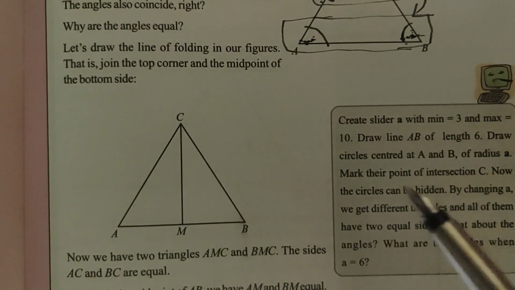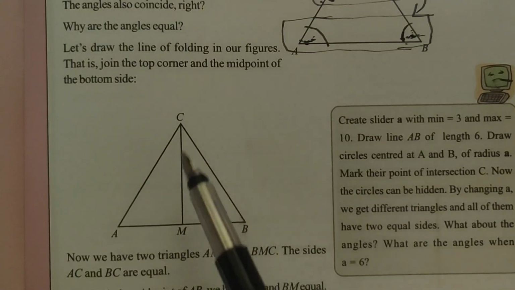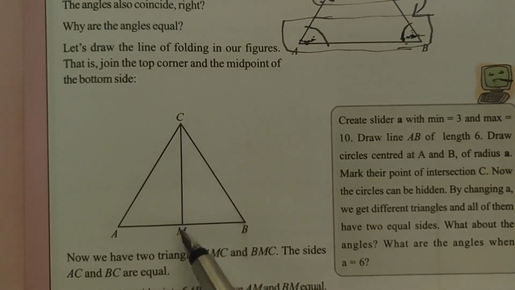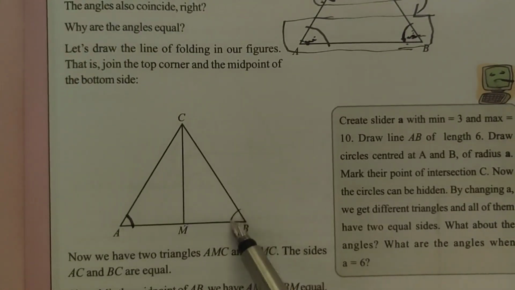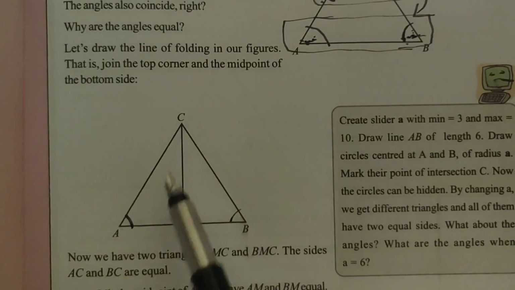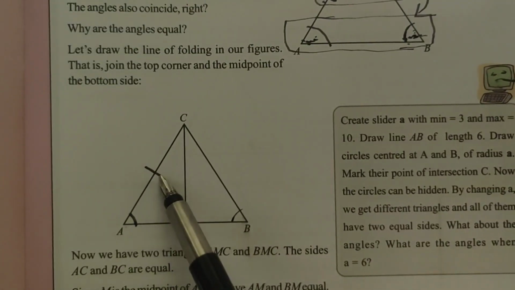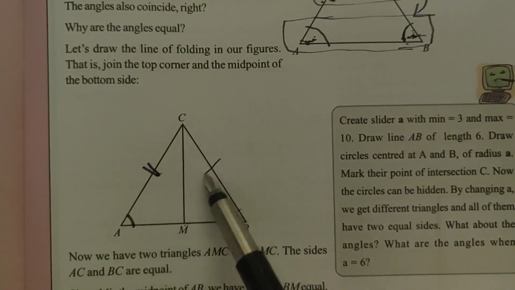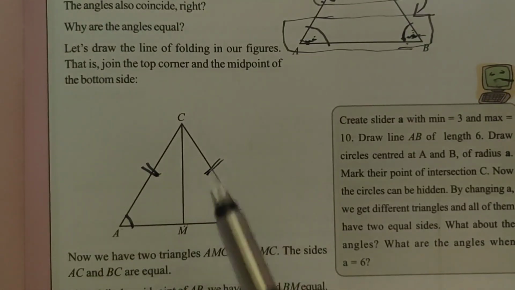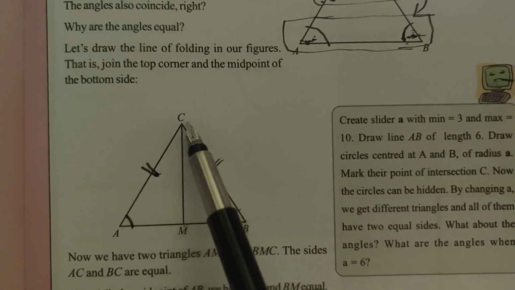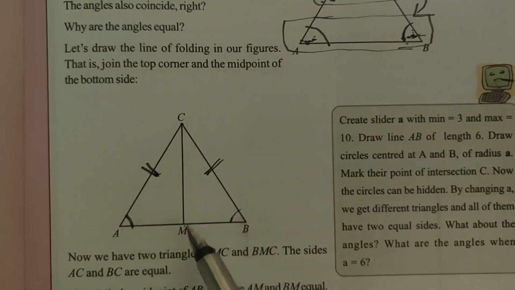We take an extra line from C to M, where M is the midpoint of AB. We want to prove angle A is equal to angle B. For that, we have the idea that this side and this side are equal. For extra construction, we draw a line from C to M, where M is the midpoint of AB.